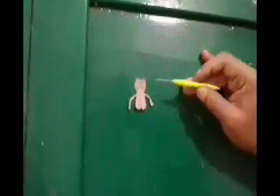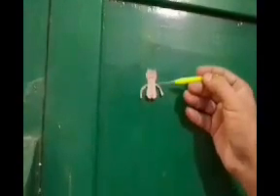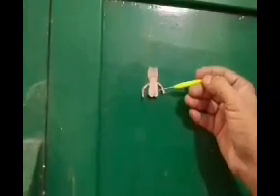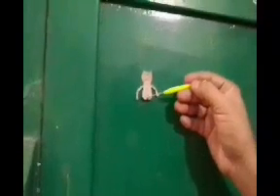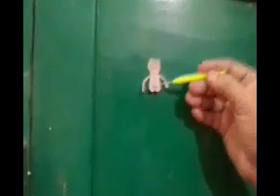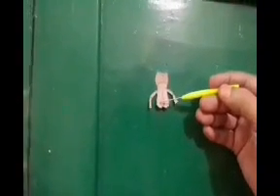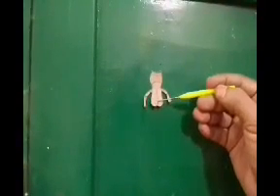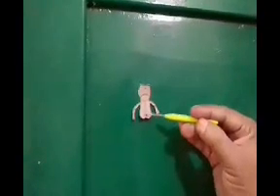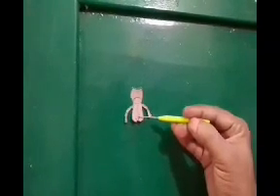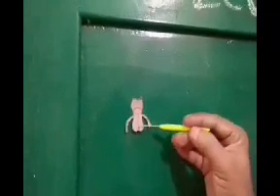If we concentrate on the distal part of this labium, or distal part of the prementum, then we are seeing here 1, 2, 3, 4 lobes. That means 2 pairs of lobes. One pair is inner lobes and another pair is outer lobes.